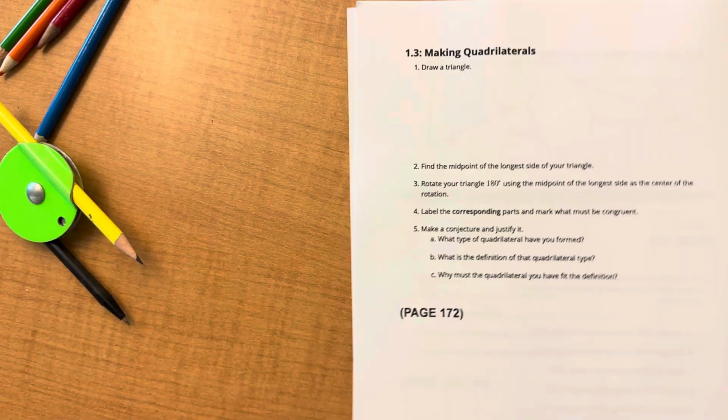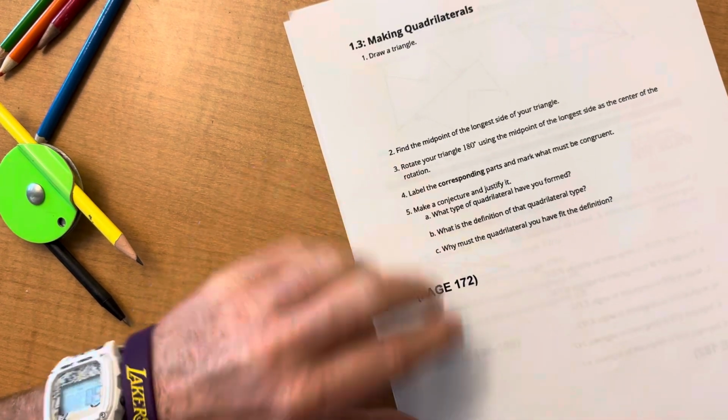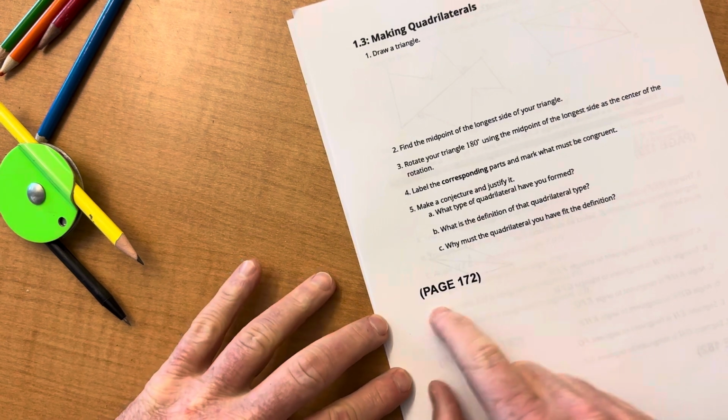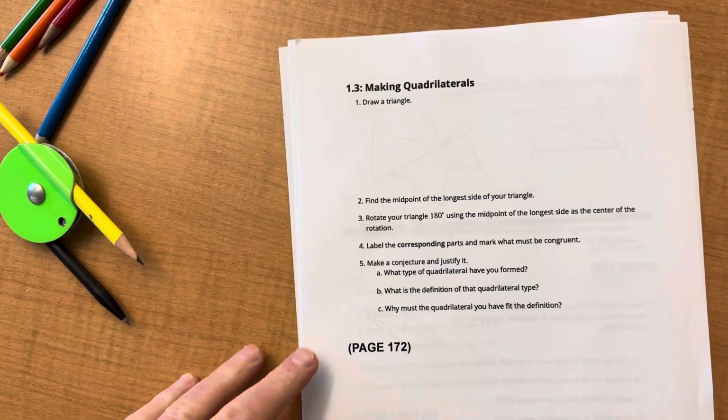All right, making quadrilaterals. Draw a triangle. Okay. This is on page 172, by the way. Let me just go turn the lights on.